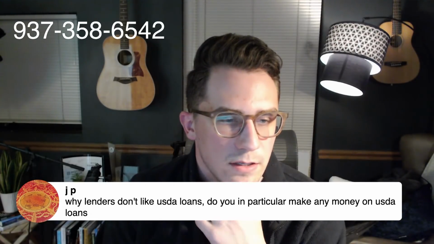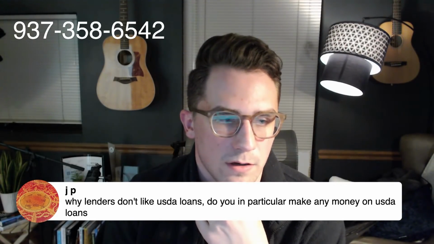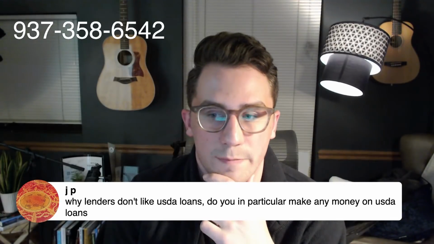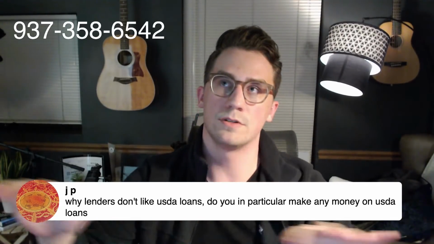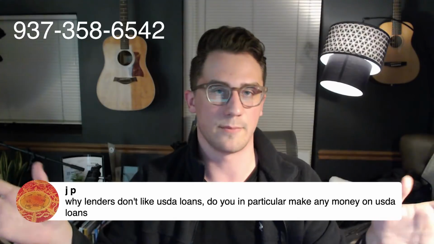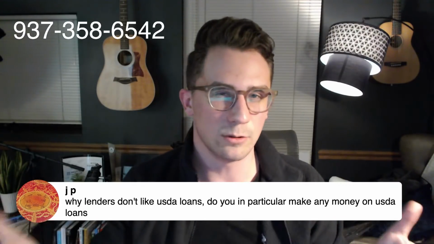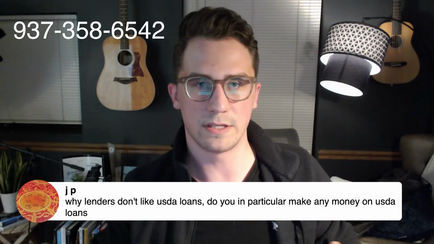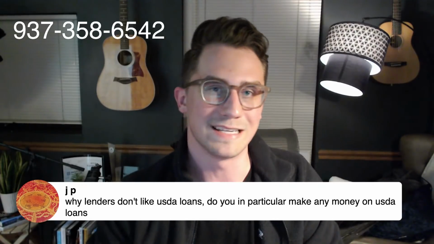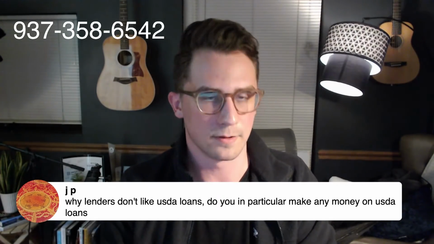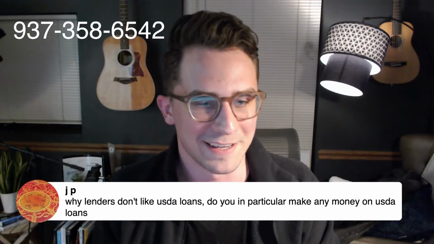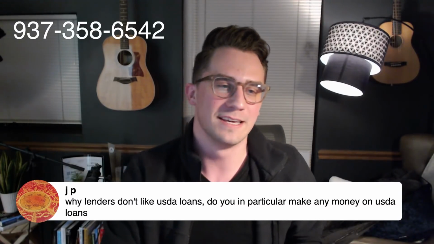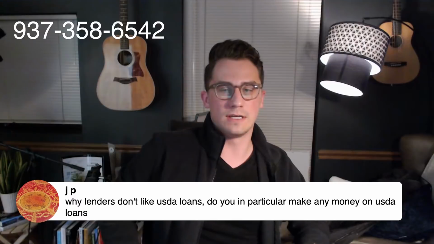Why do lenders not like USDA loans? Do you in particular make any money on USDA loans? Yeah, we make the same amount of money on USDA. All loans across the board, we make the same amount of money on. It's actually illegal for us to earn different amounts with different types of loans. That's called steering, and that's a big no-no. You can't do that. So I don't know why lenders don't like USDA loans.